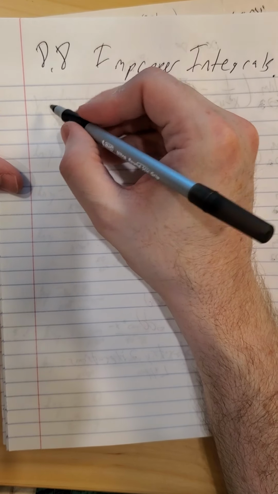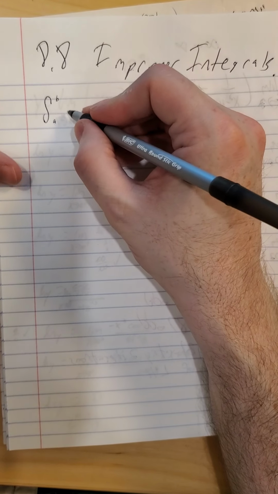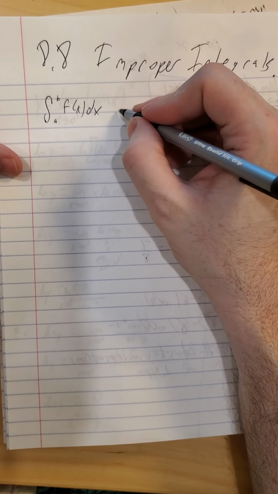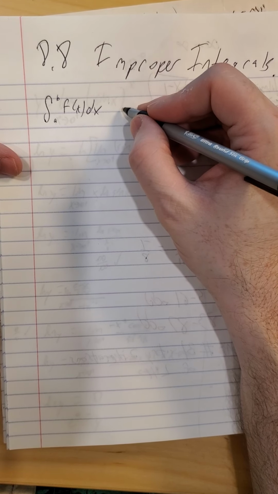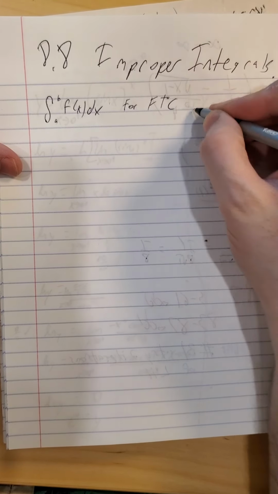If you recall, way back when you first learned about the fundamental theorem, we had the definition that the integral from a to b of f of x dx had to be continuous on [a, b]. With an improper integral, either a or b are infinity or negative infinity.